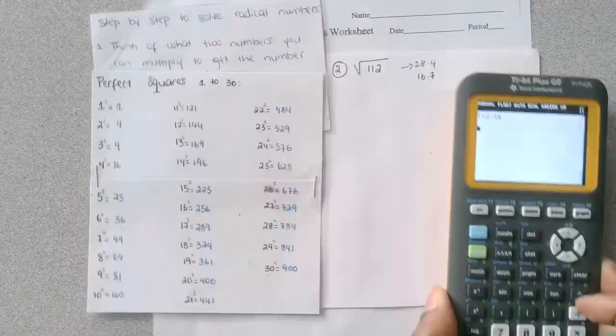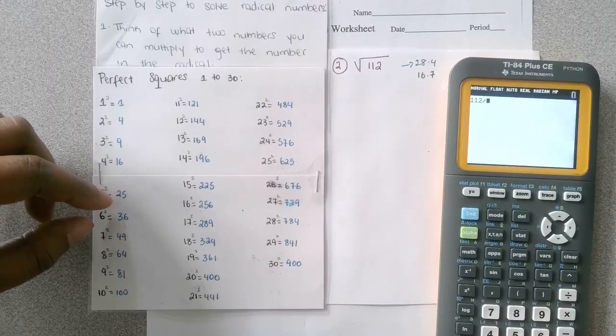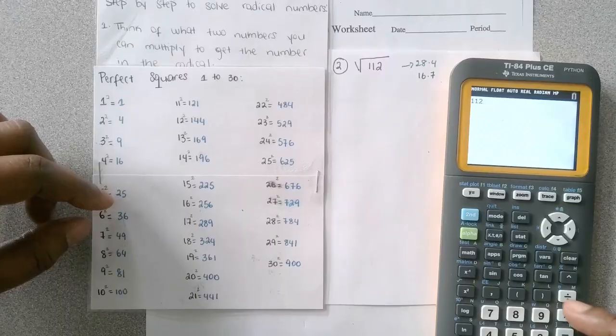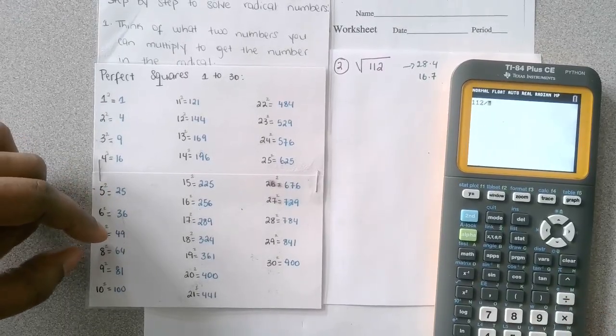112 divided by 25 won't work. So far we know that we only have 2 solutions. And we're going to try to prove it until we get to about 64.